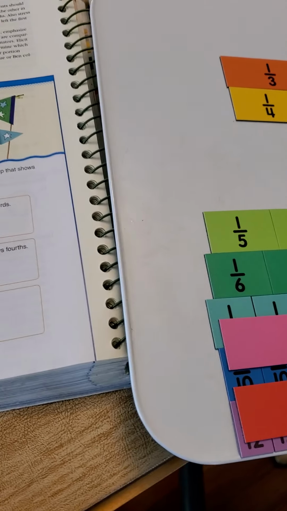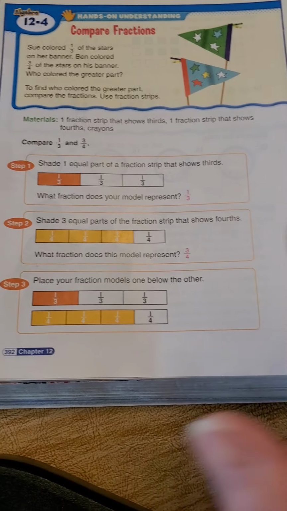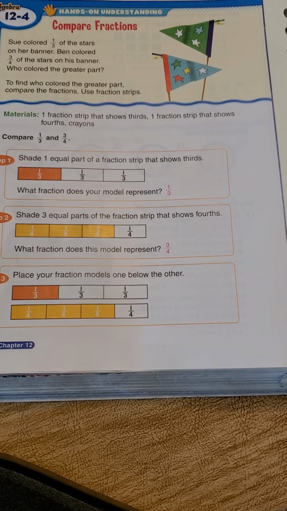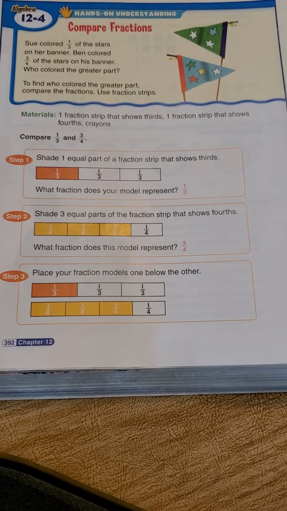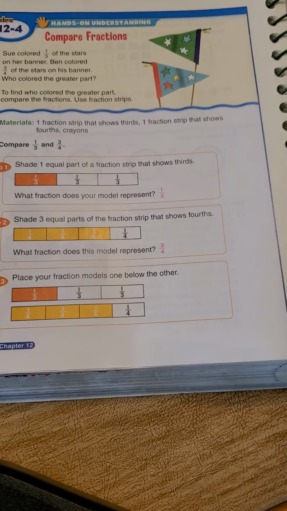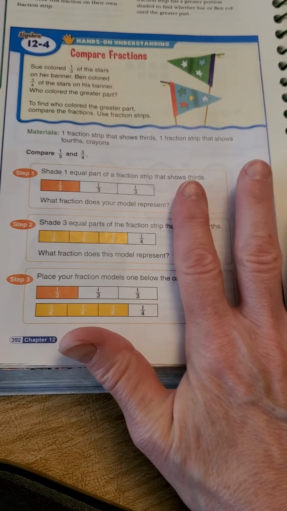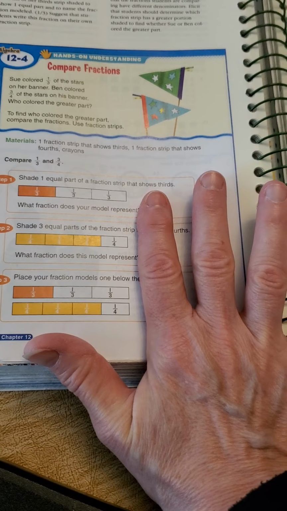Now, if you need to do fraction strips, I am going to upload for you a paper that has everything cut if you want to photocopy it and then cut it into parts. I'm not sure you really need it. I think that you can look at these and really see what's going on here in these problems.